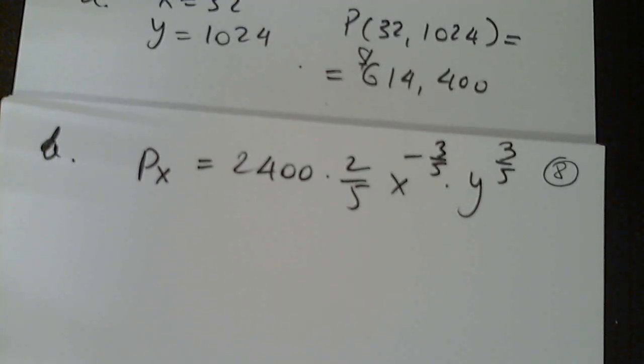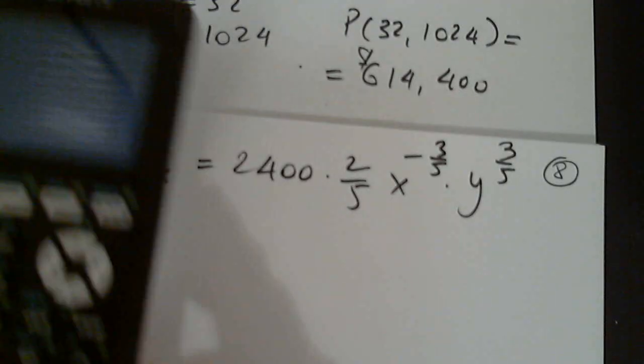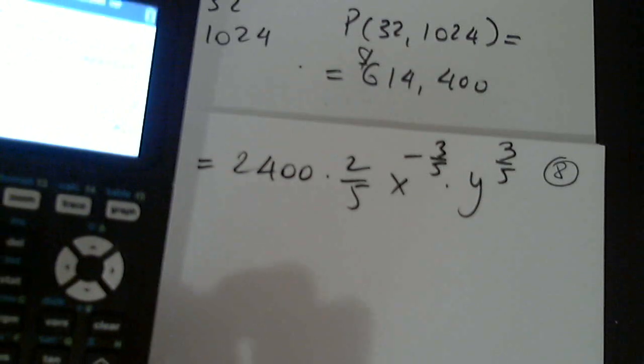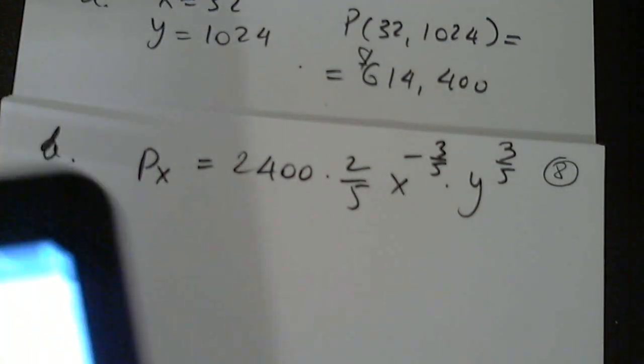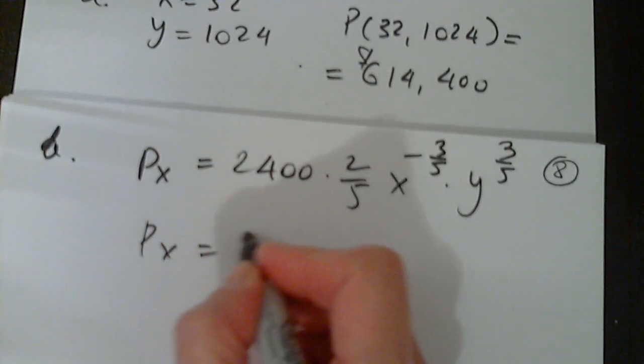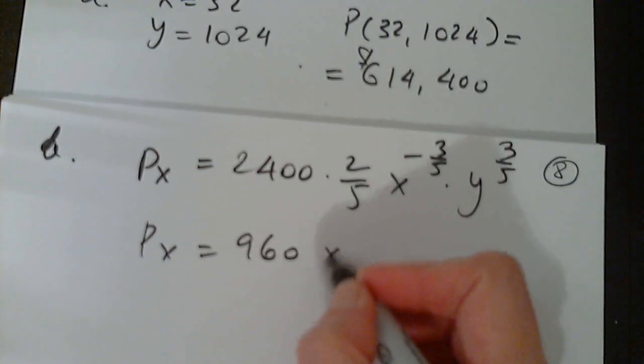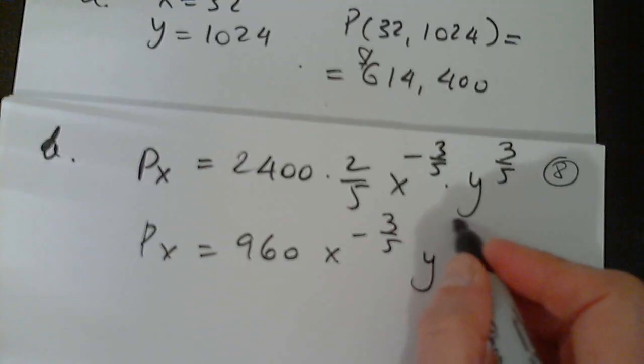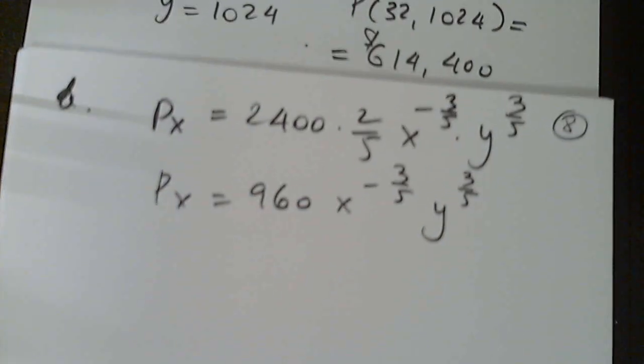I need to multiply, so what is this, 4800 divided by 5, 960. So this is 960 x to negative 3/5 and y to 3/5.